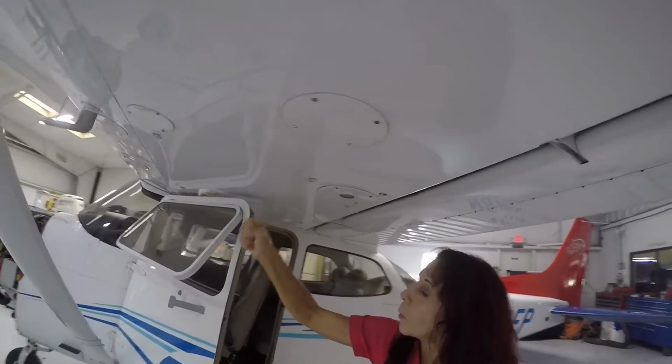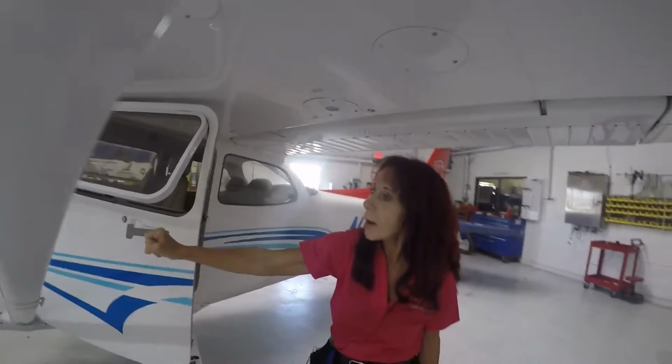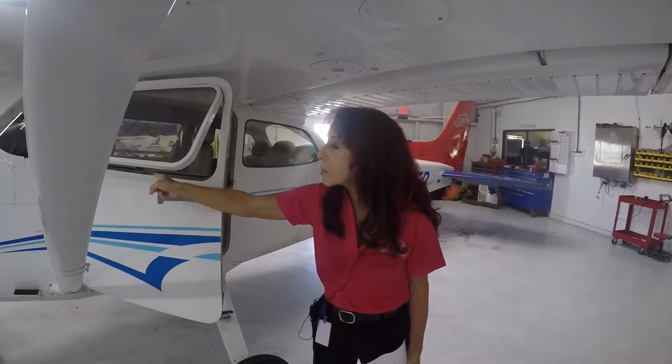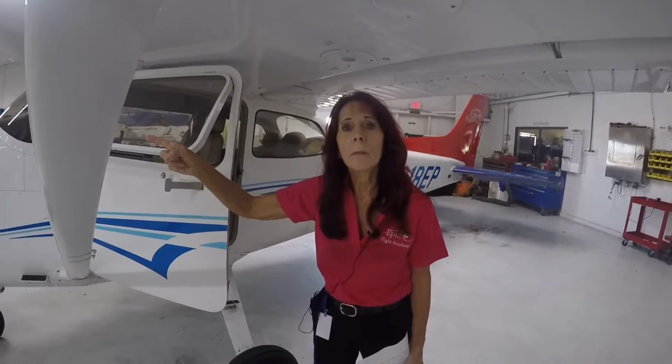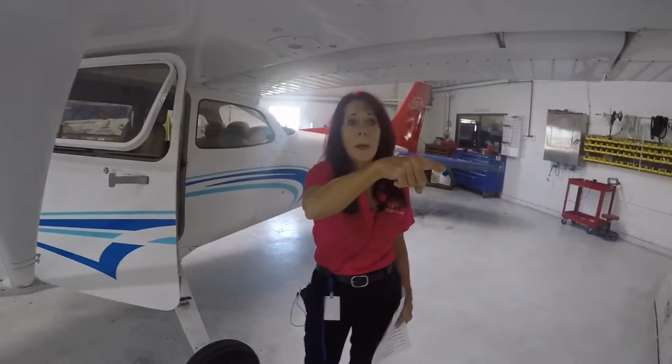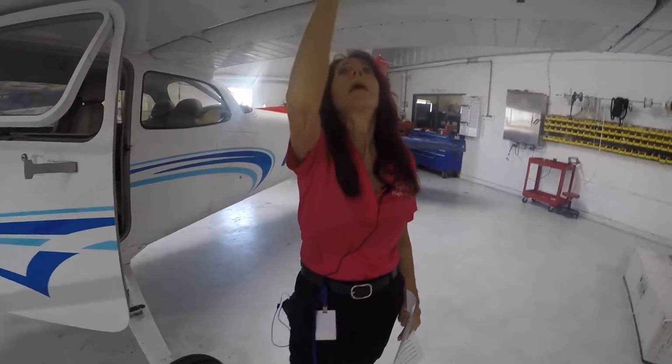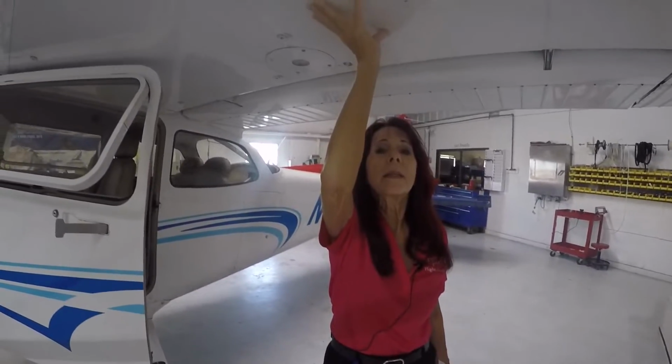So the fuel is pulled down simply by gravity out of both wings that meets at the fuel selector and goes into your engine. With a low wing, you gotta have a fuel pump because you're working against gravity. So you have the benefit of a gravity-fed system.